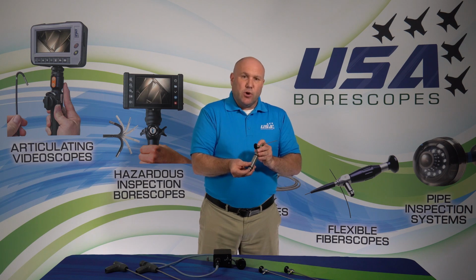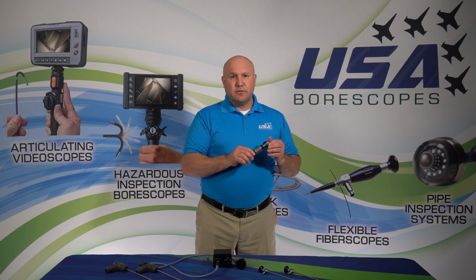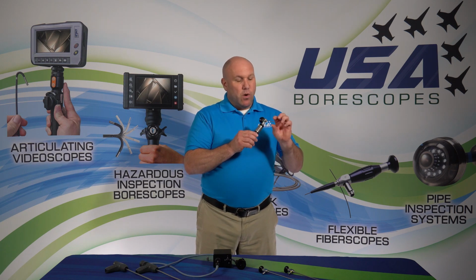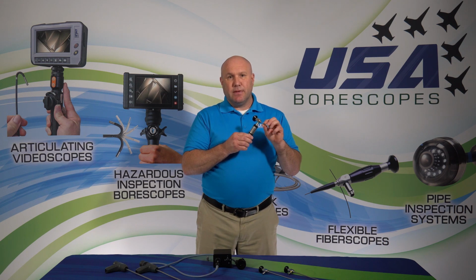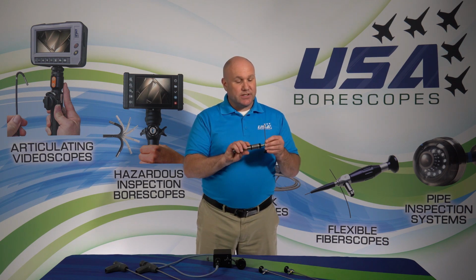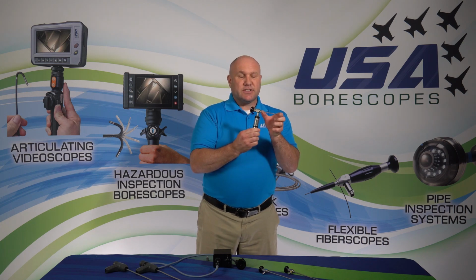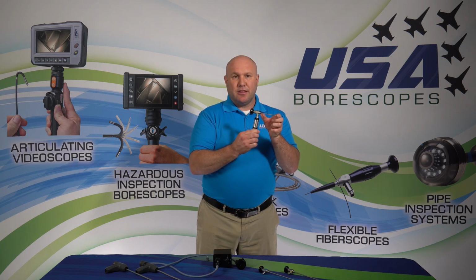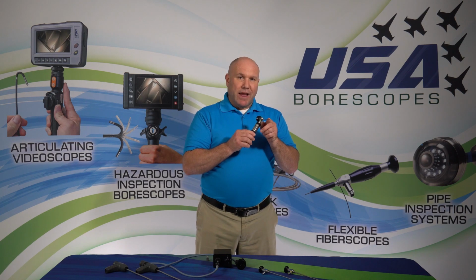So rigid borescopes, couple things to consider. When selecting your device for your inspection, you're going to want to know the diameter of the probe. And millimeters is the standard measurement in borescopes. So for instance, this is a 3 millimeter diameter borescope. The next thing you want to consider is the length. The last two items are the direction of view.